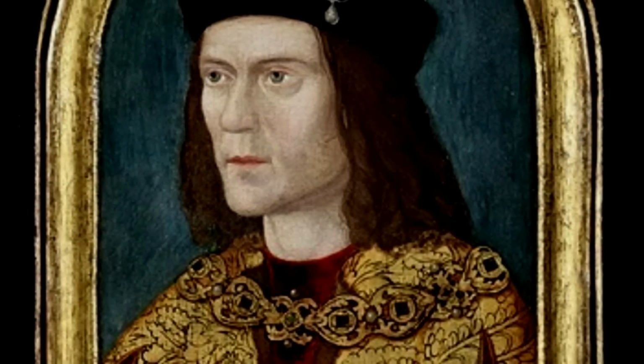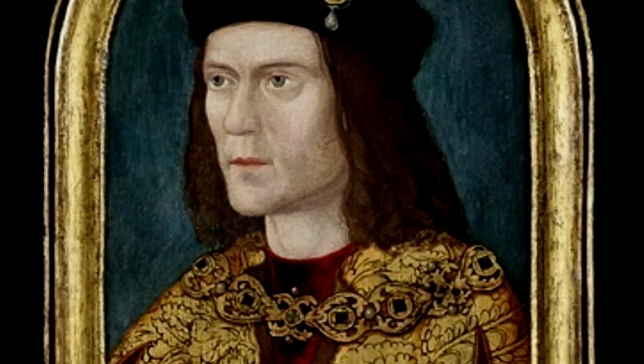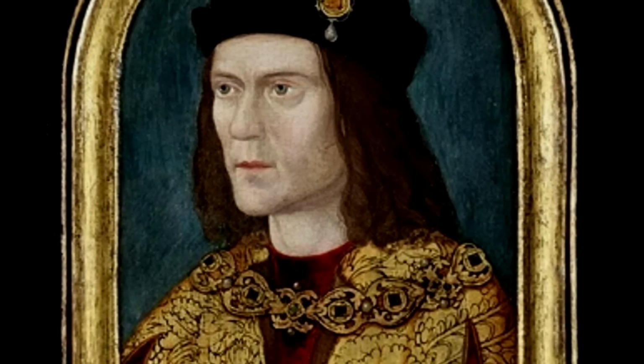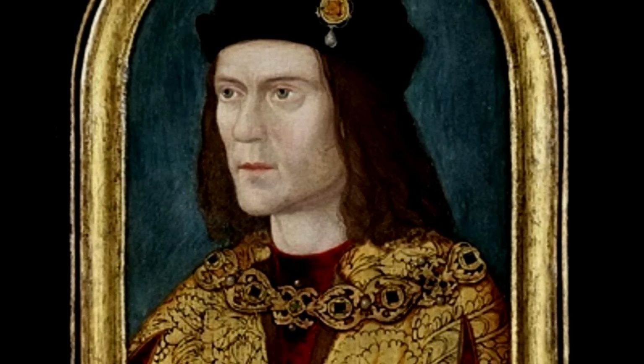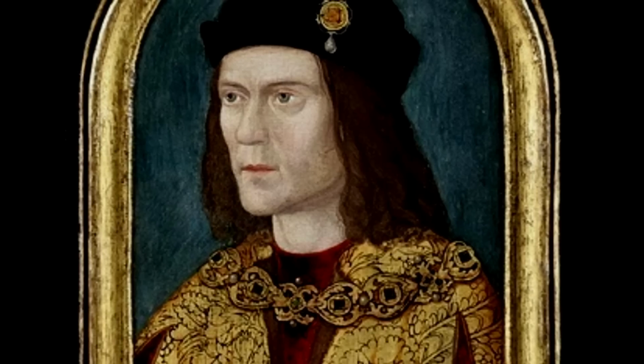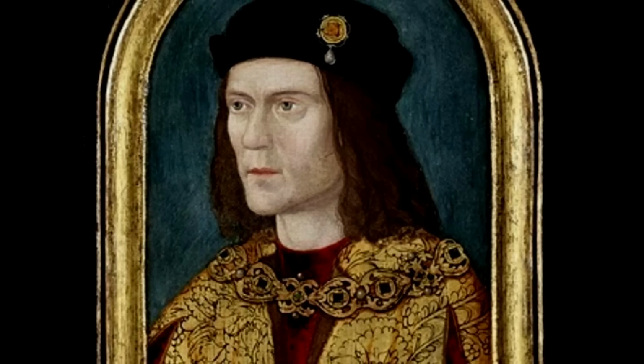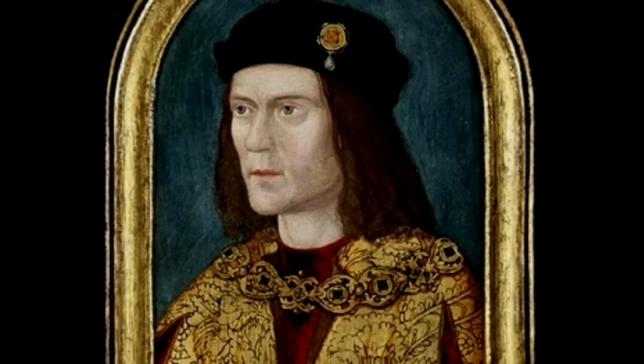Richard III is today regarded as being one of the most famous and notorious kings in English history, as despite him ruling for a relatively short period of time, the dramatic events surrounding his rise to power, as well as his downfall, have ensured his name remains a household word to this very day.